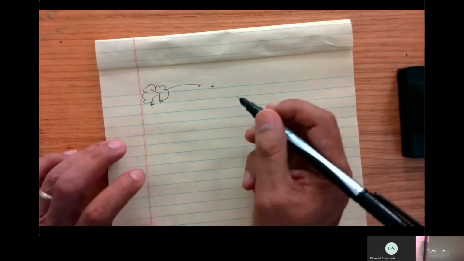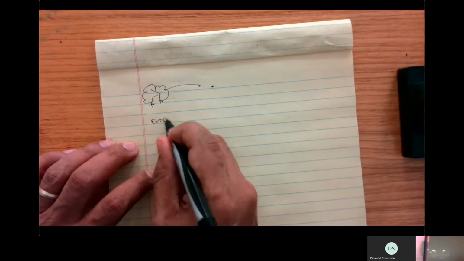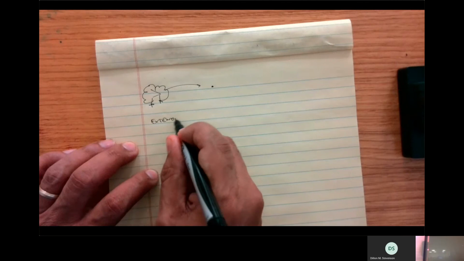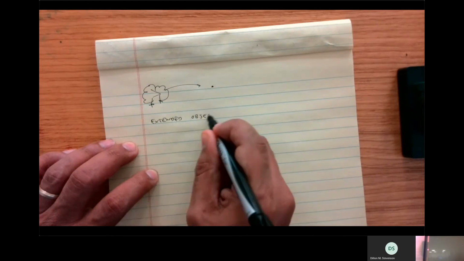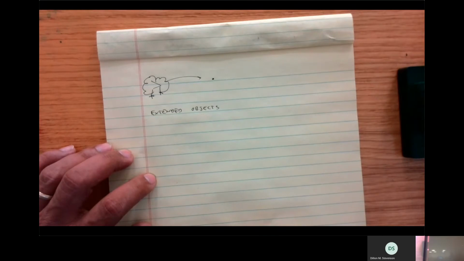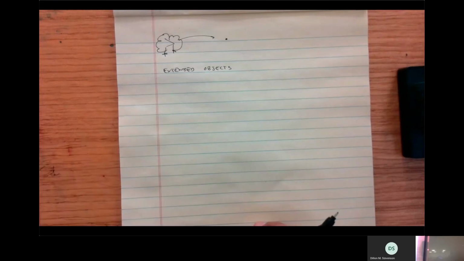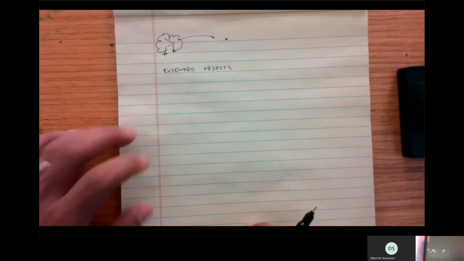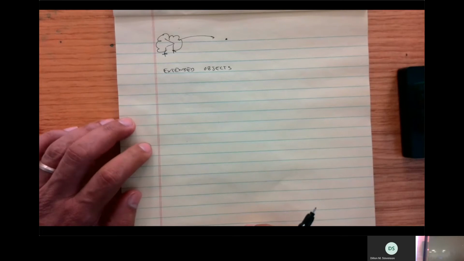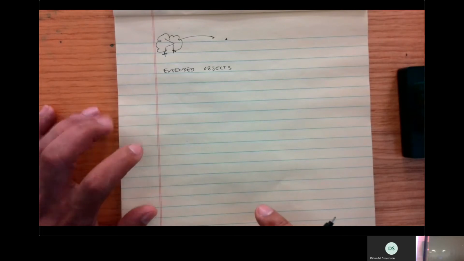With extended objects, basically we care about the geometry of the object, but what we're going to try to do is simplify the object that we're going to analyze while trying to respect most of its properties. So what do I mean? Okay, so we have the bird.